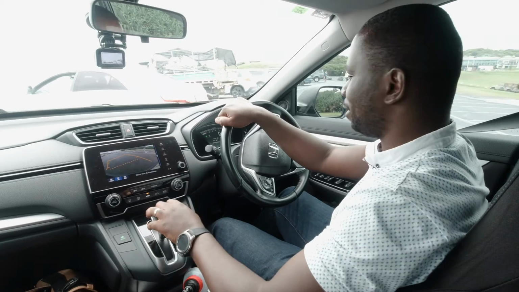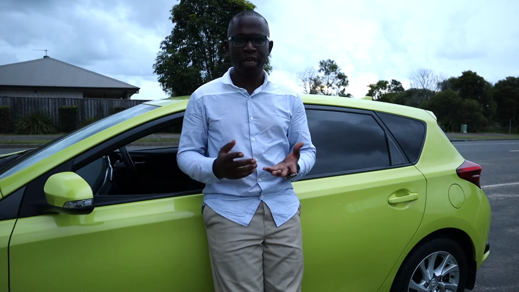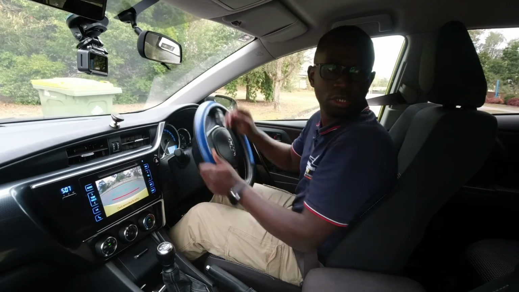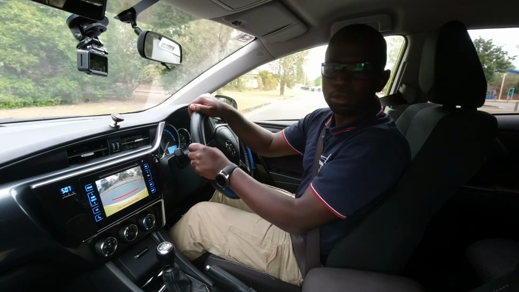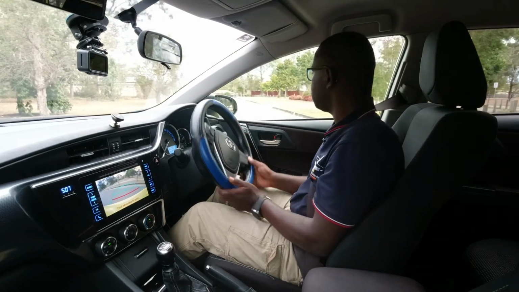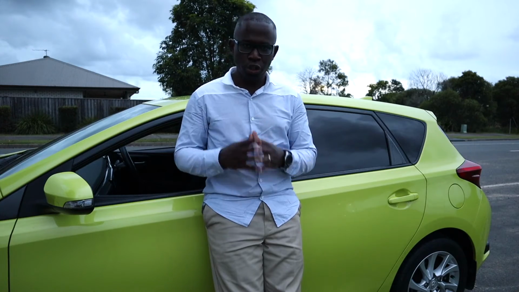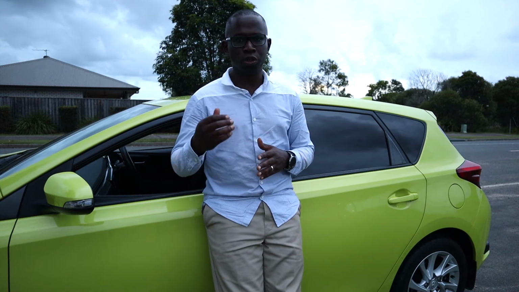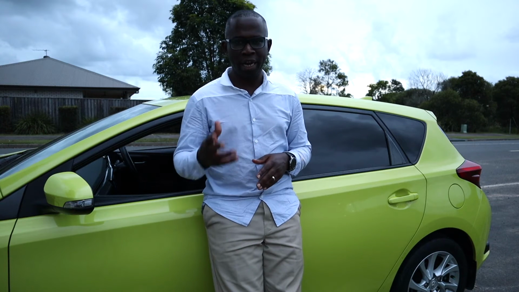You just have a quick look and you should be able to figure out what's going on, and then you have to look behind again. Same as when you're doing a reverse parallel park or any other reversing maneuvers. You are supposed to reverse the car looking through the back, using your mirrors and also using the camera to support your reversing maneuver, not to rely on the camera.